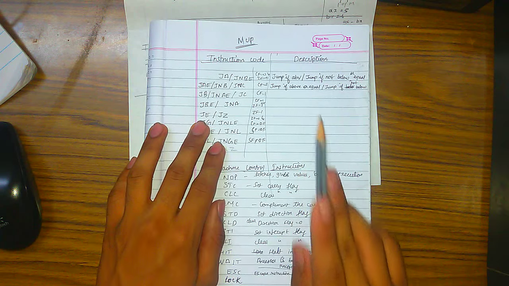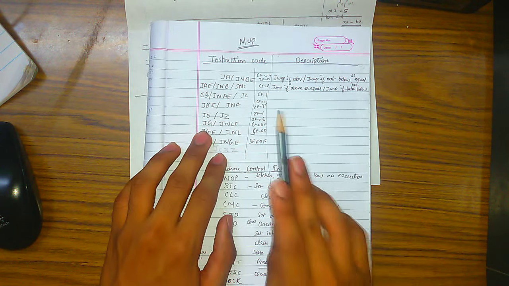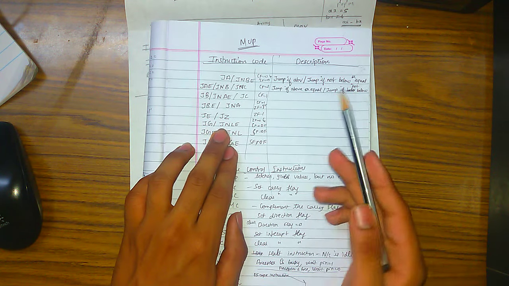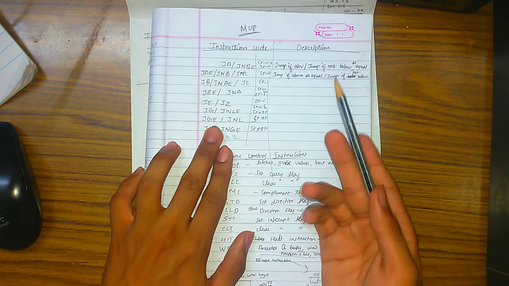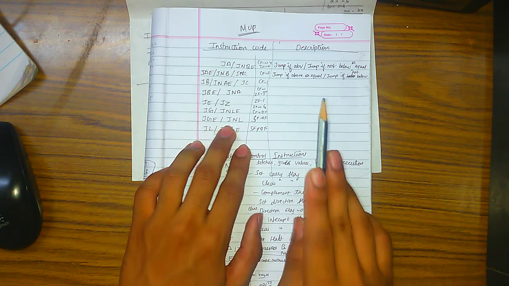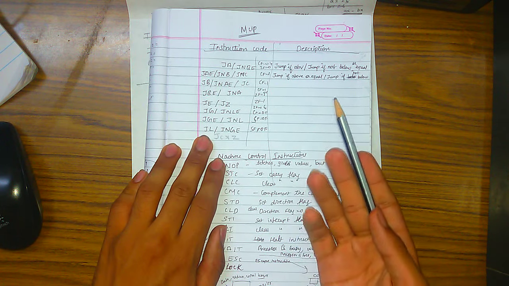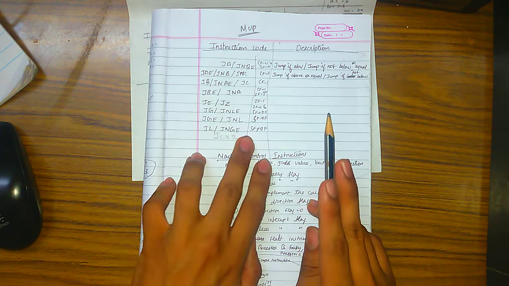Next, jump if equal, jump if zero, jump if greater, jump if not lesser than or equal to, jump if greater than or equal to, jump if not lesser than. Next, jump if lesser. Next, jump if not greater than or equal to.